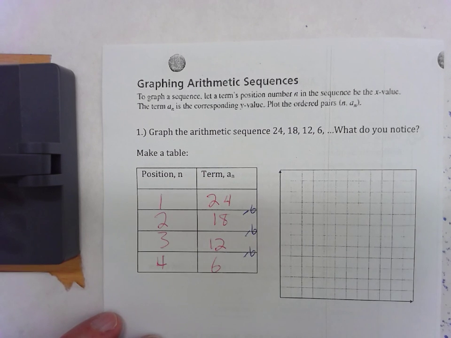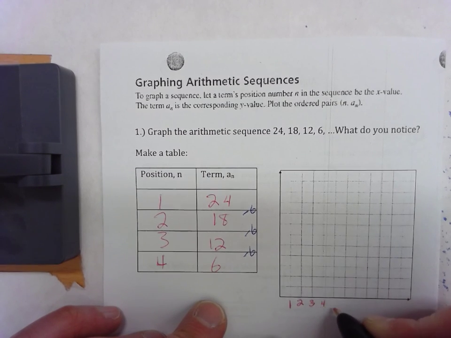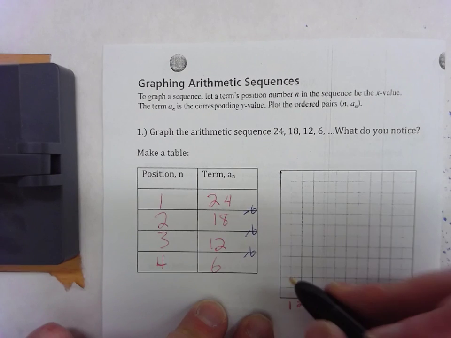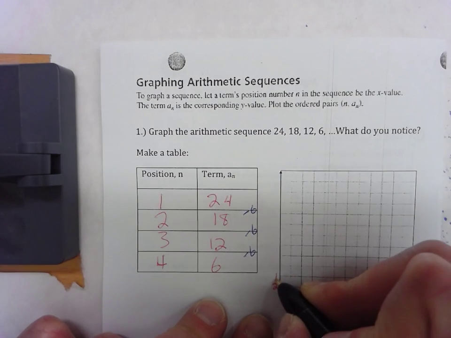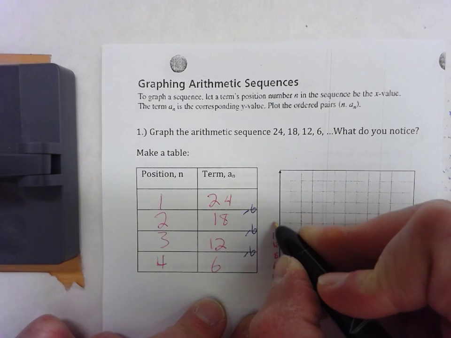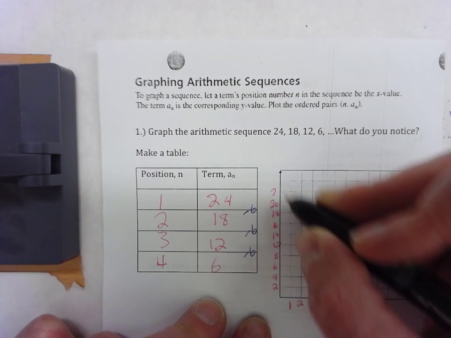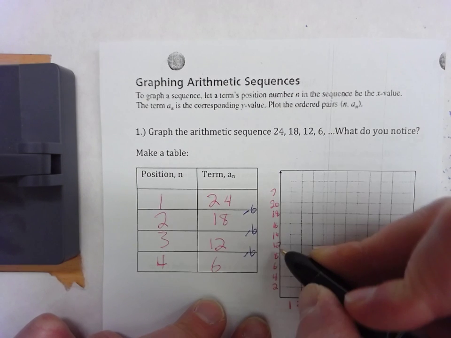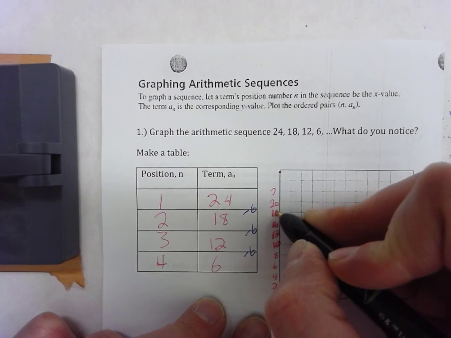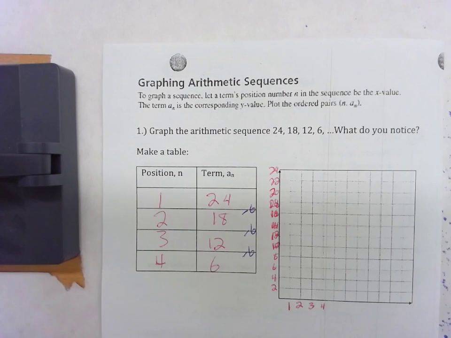And so for my scale on my x-axis, I'm going to put 1, 2, 3, 4. And for my scale on my y-axis, I'm going to go up by 2s rather than by 1s. So 2, 4, 6, 8, 10, 12, 14, 16, 18, 20, 22, and 24.